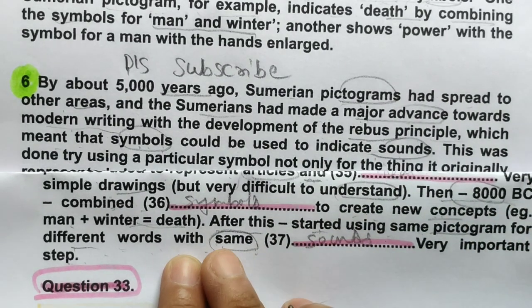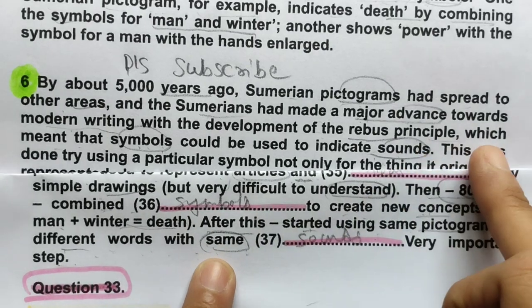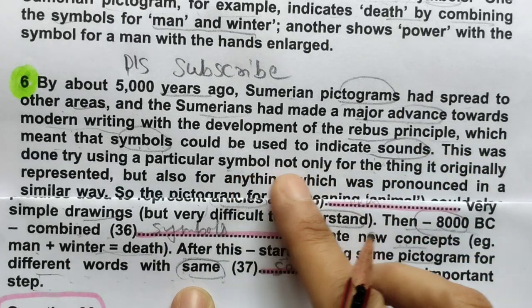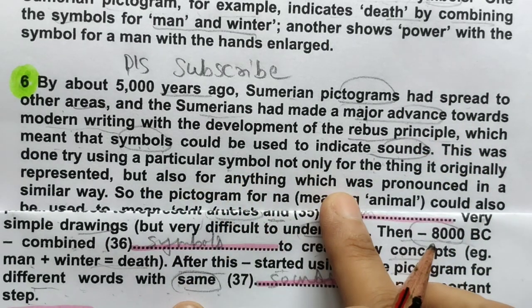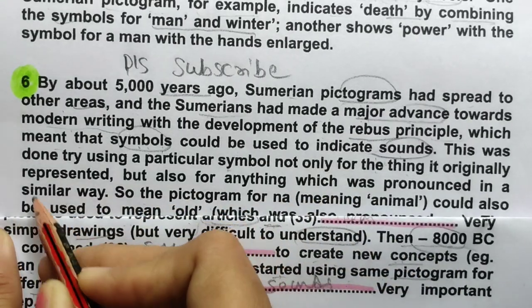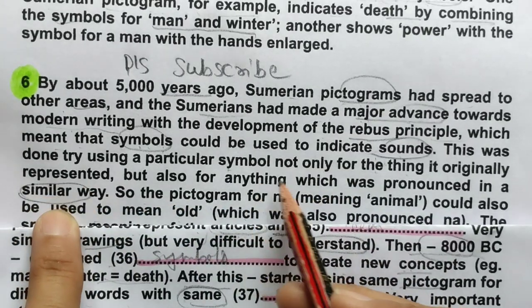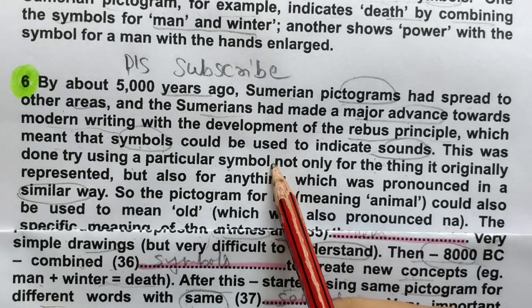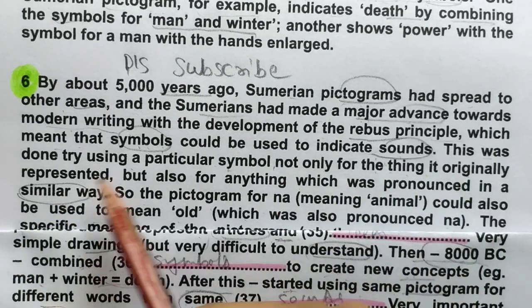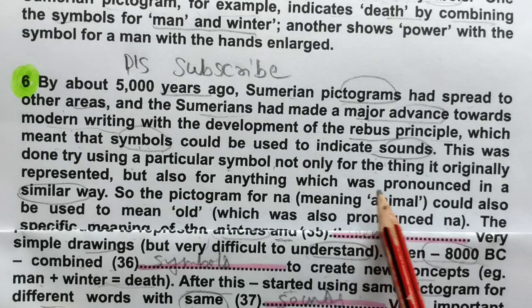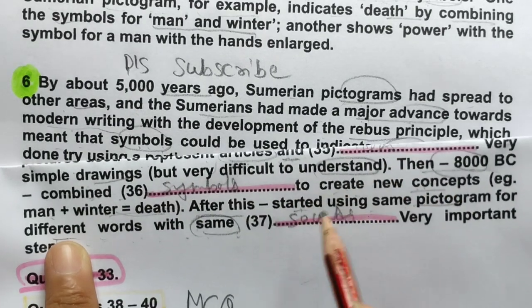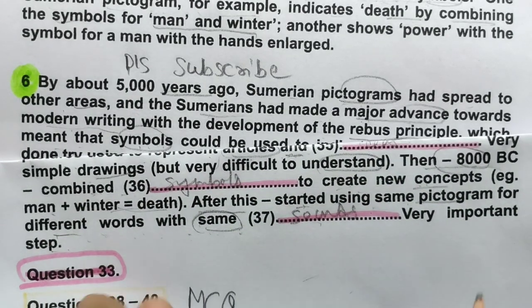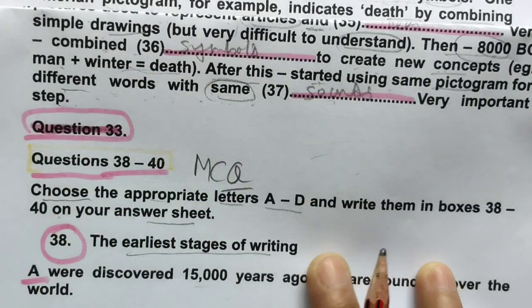With same, I am not getting it, but definitely similar way is given. But also for something, this was done, using a particular symbol, not only for one thing it originally represented, but also for anything which was pronounced in a similar way with same sound. So that we have done. Multiple choice question in next video.